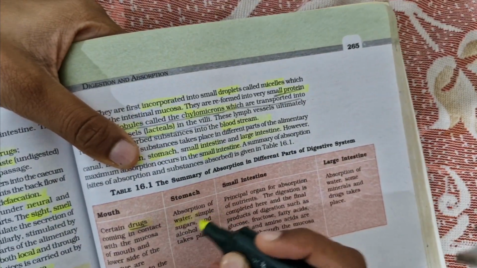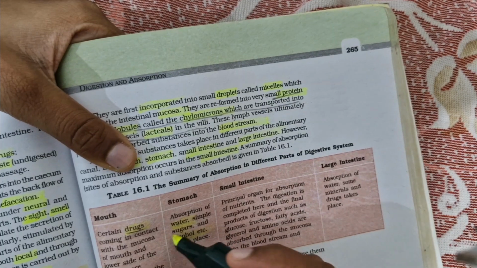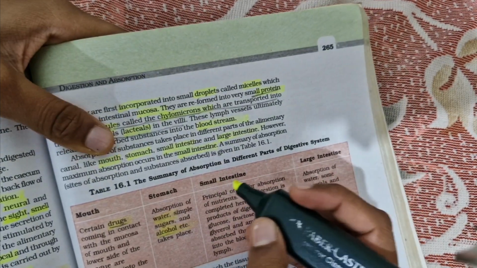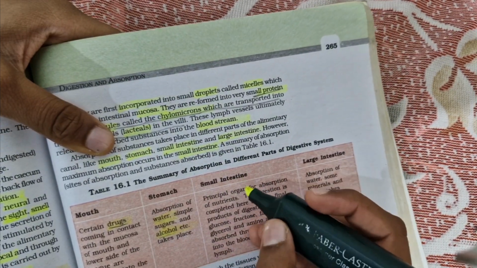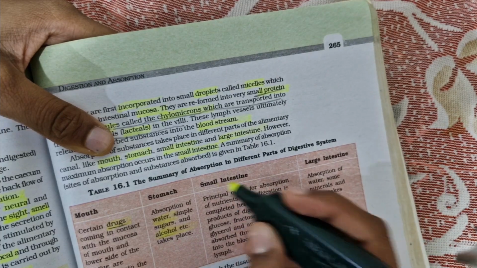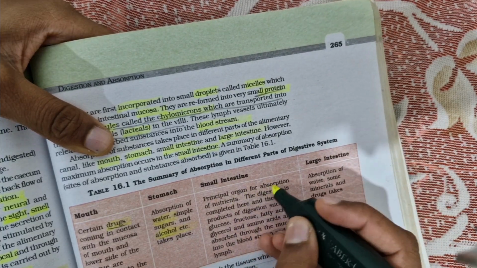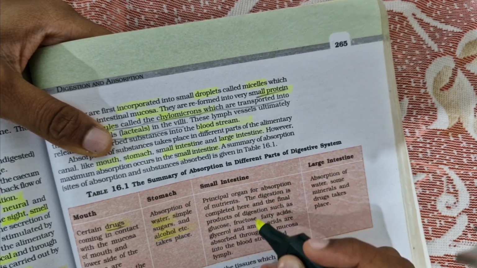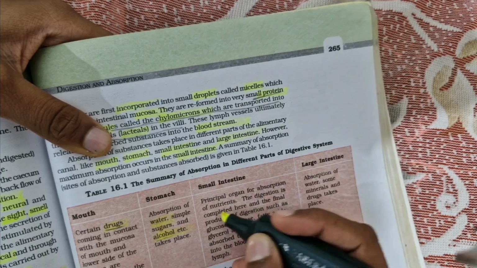Some substances are absorbed in the stomach: absorption of water, simple sugars, alcohol etc. takes place in the stomach. Most of the substances are absorbed in the small intestine, in large amounts. It is the principal organ for absorption of nutrients. The digestion is completed here.